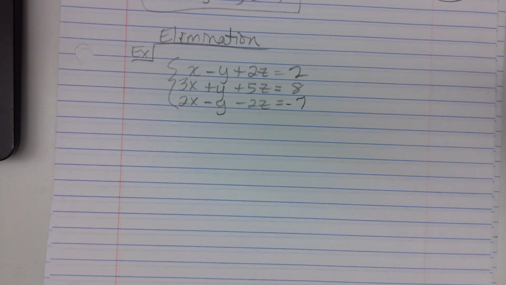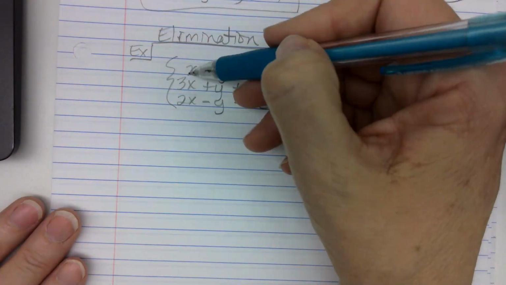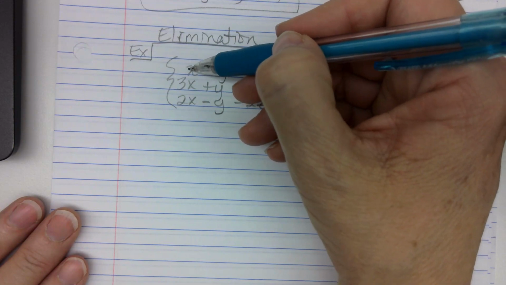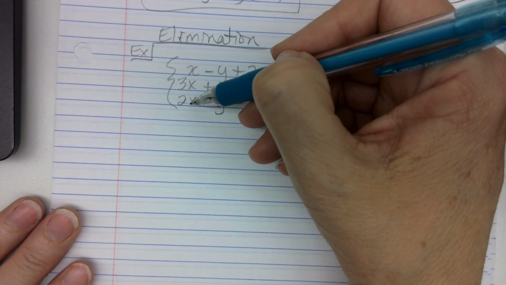So, any thoughts on eliminating something? The x's, the y's. If you glance over it, the x's look a little bit weird, although we could multiply this by a 3 and cancel them with negative 3, and even a negative 2 and cancel with that.